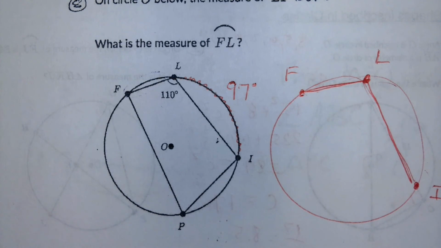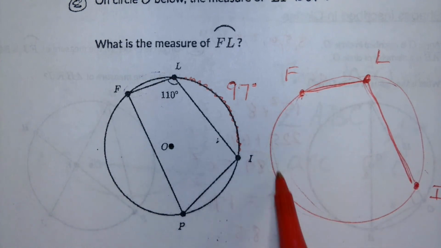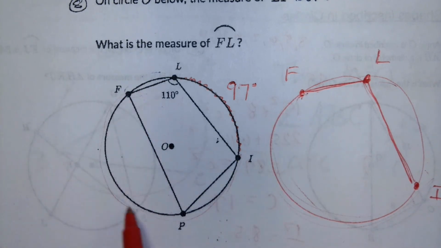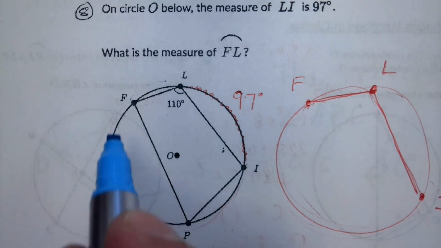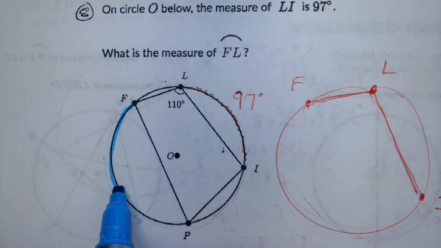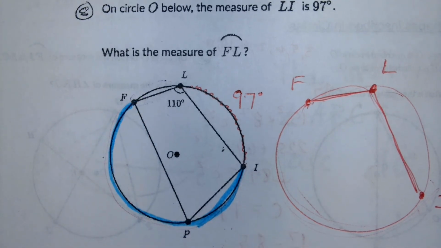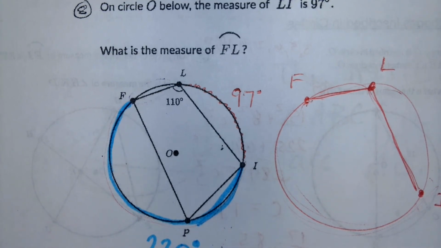The corresponding arc is whatever this is, which is FPI. So that's going to be the other way around. 220. Do we understand that?